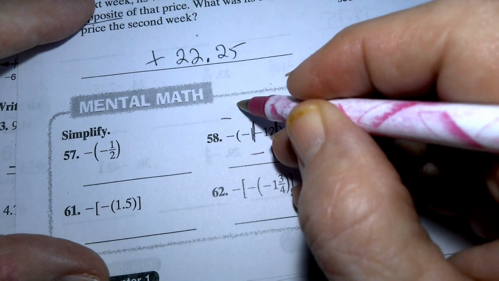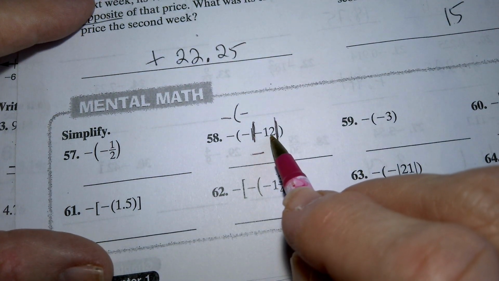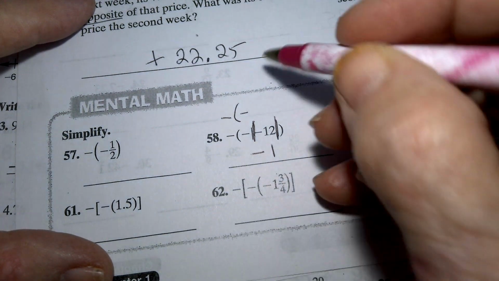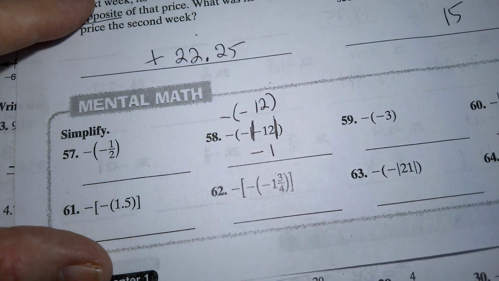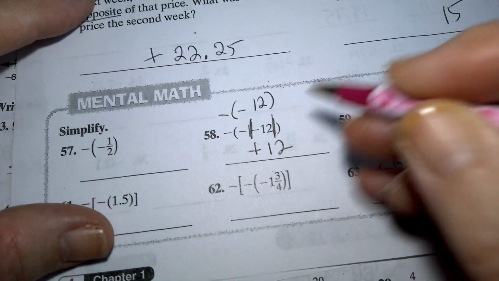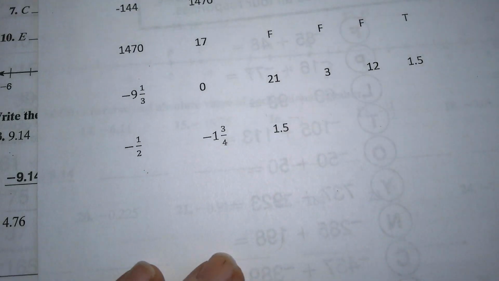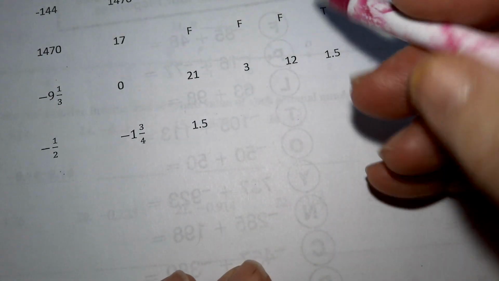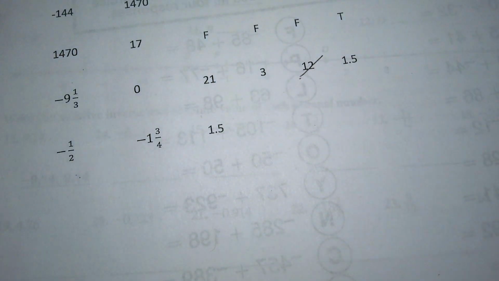So this negative stays, that 12, absolute value of 12 becomes a positive 12. So this answer ends up being a positive 12. And it's right here in the answer bank. So can you handle those?